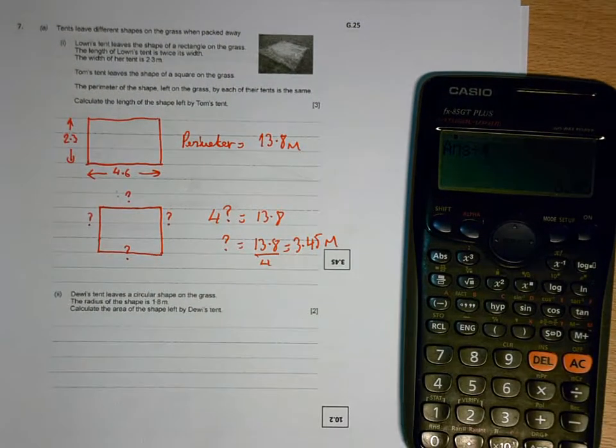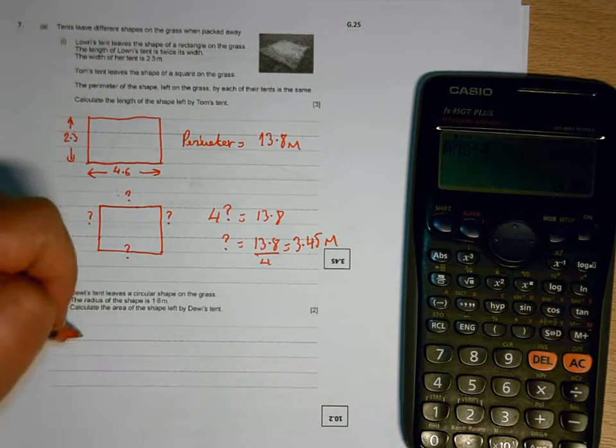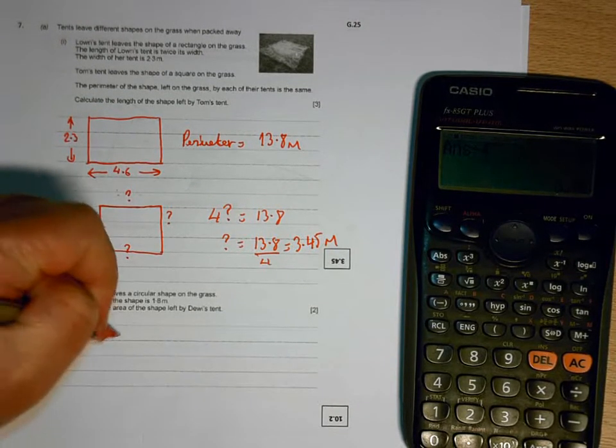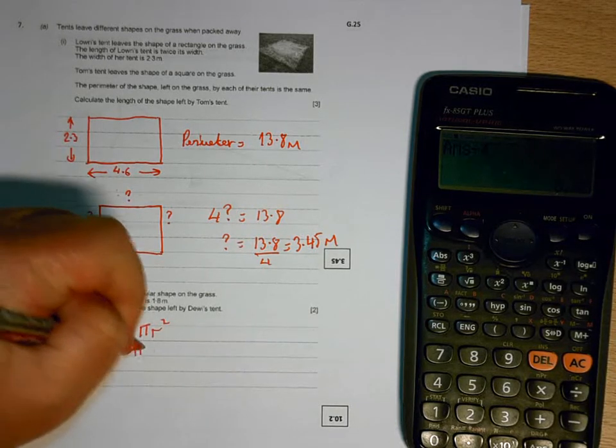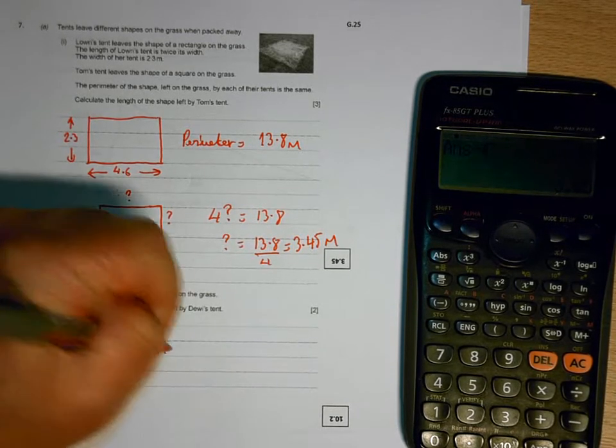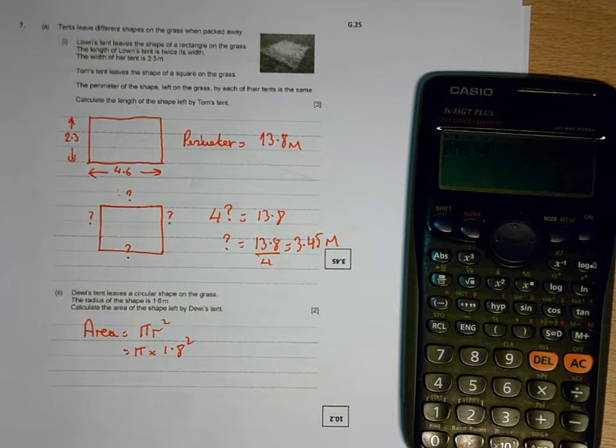Dewey's tent leaves a circular shape on the grass. The radius of the shape is 1.8 meters. Calculate the area of the shape left by Dewey's tent. So it's a circle. Area is pi r squared, you've got to remember, equals pi times 1.8, because it's telling me what the radius is, squared.